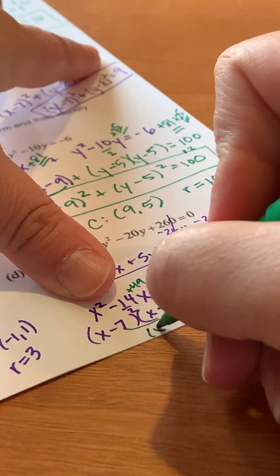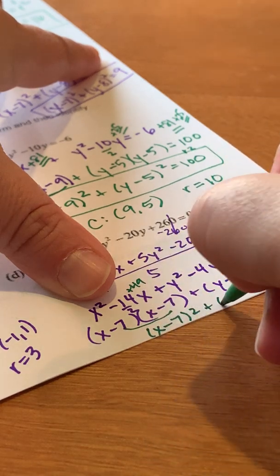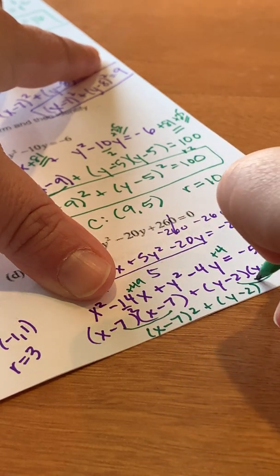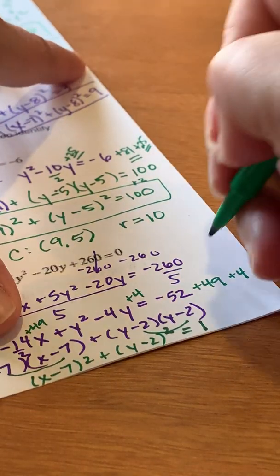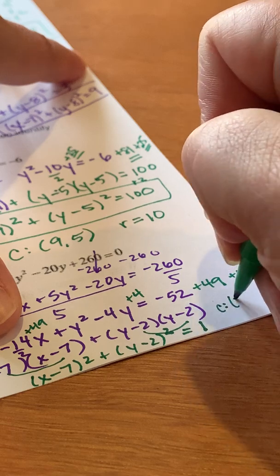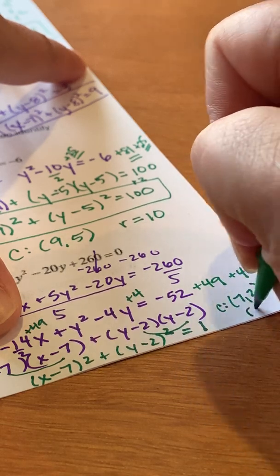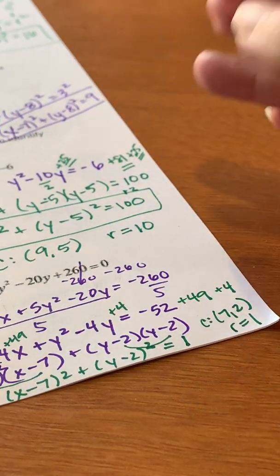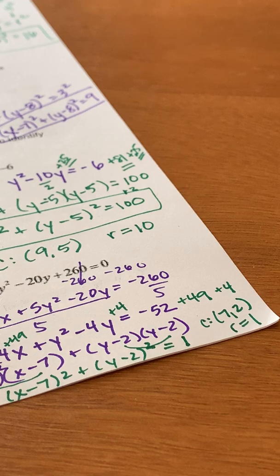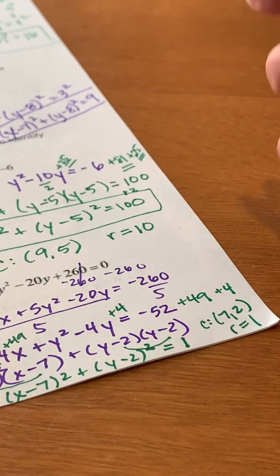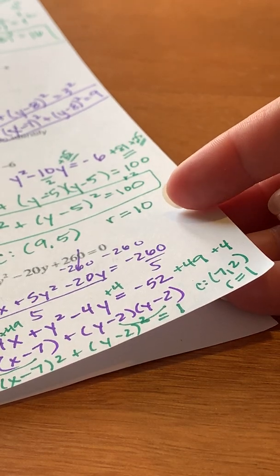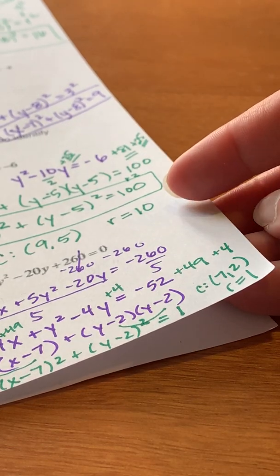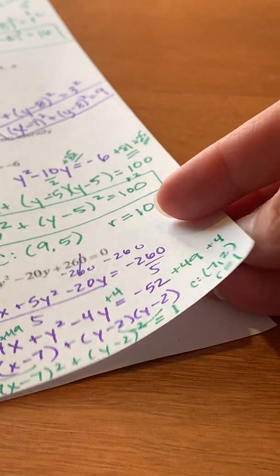All right, so I have x minus 7 squared, and then y minus 2 squared is equal to 1. My center is at 7, 2, and my radius is 1. All right, that's just a lot of algebra. There's a little bit of steps, but as you get going and practice, it's called completing the square. It's just a lot of patterns over and over again.